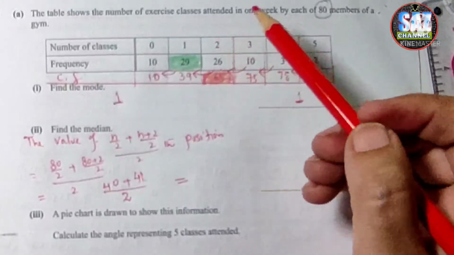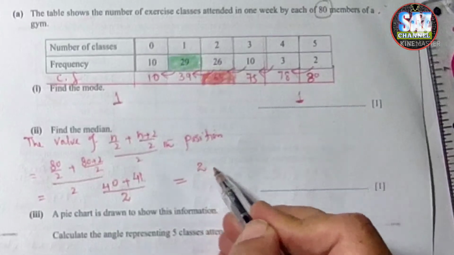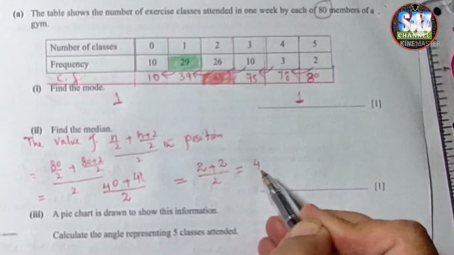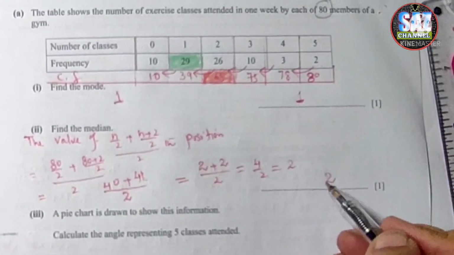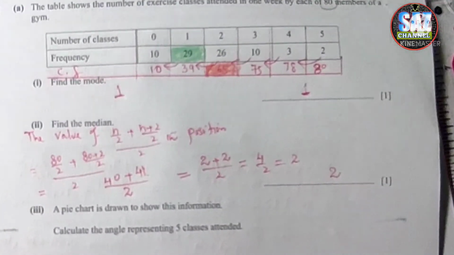So we have to see the value of x in front of that, that is 2, and again for 41 we have the value of x 2, so 4 by 2, which is equal to 2, so the median is 2. Really easy question. And let's move to the next part.